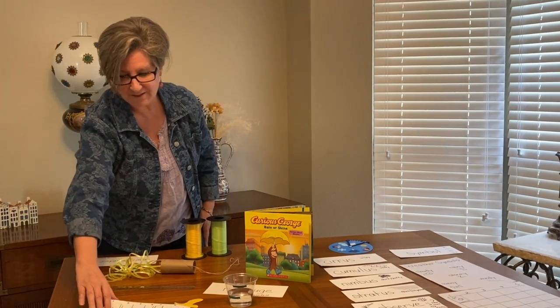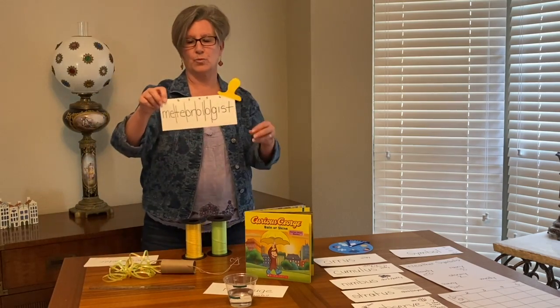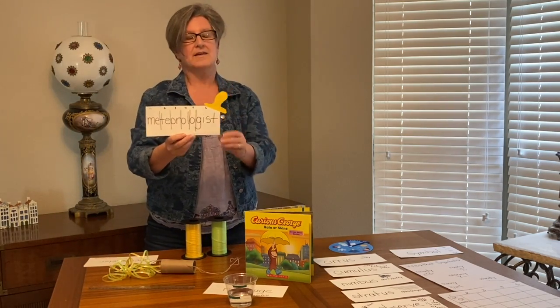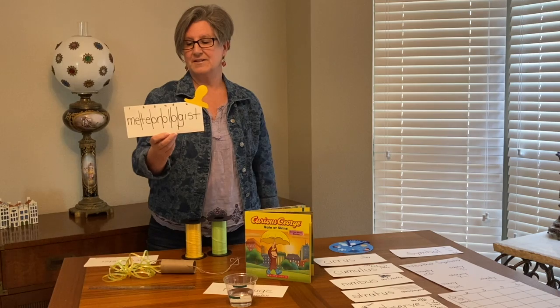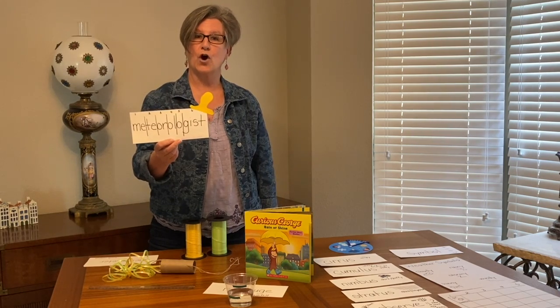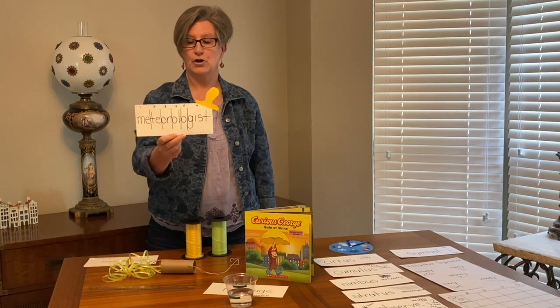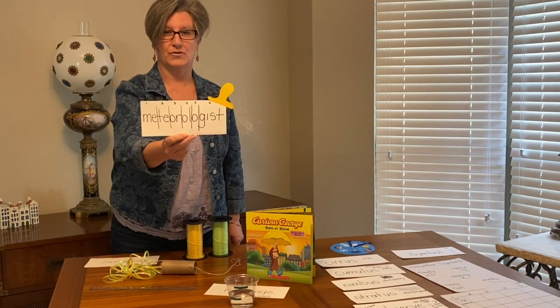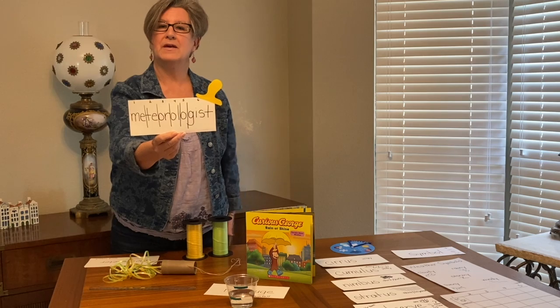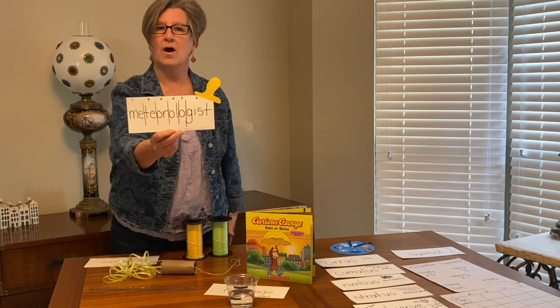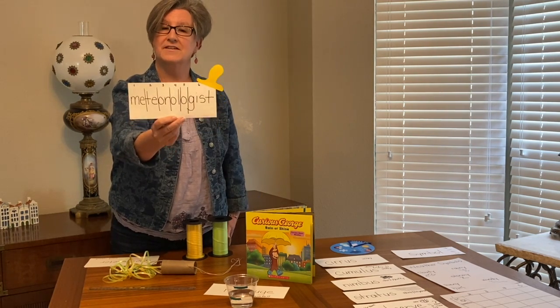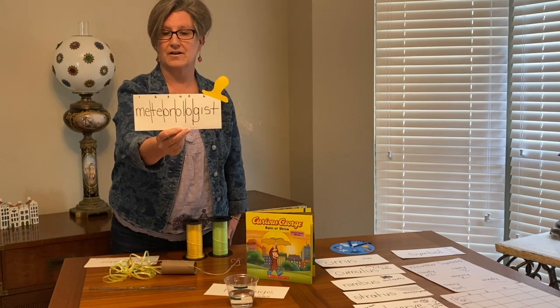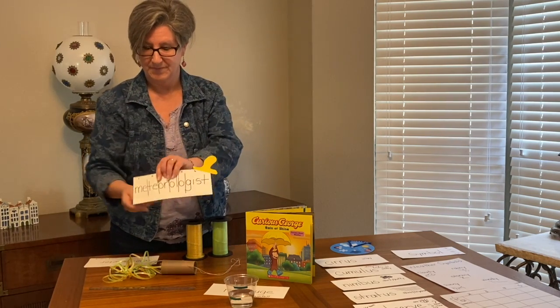So in terms of a vocabulary word we're going to add, in the story, the scientists that George met were called weather scientists. You'll want to introduce the real term for a weather scientist, a meteorologist. This way you can extend your child's vocabulary.